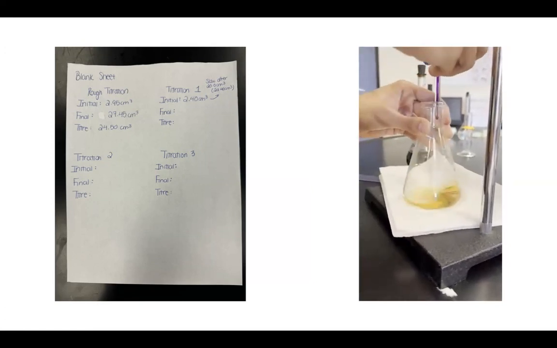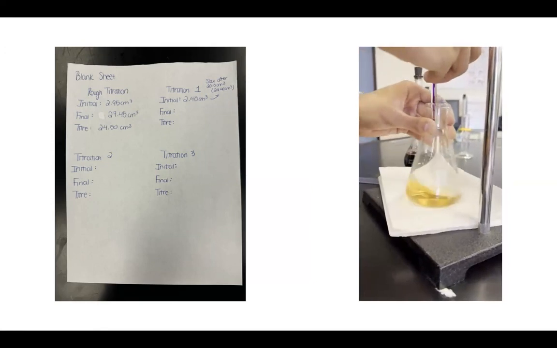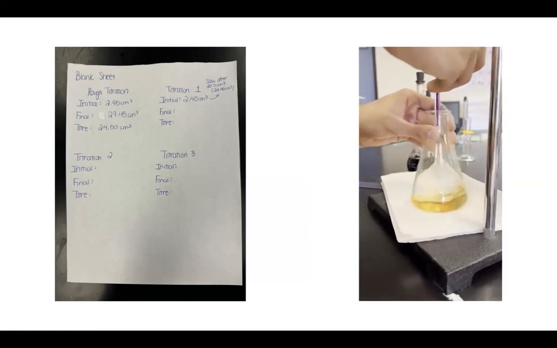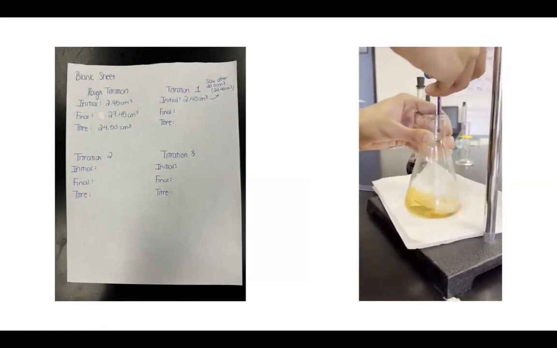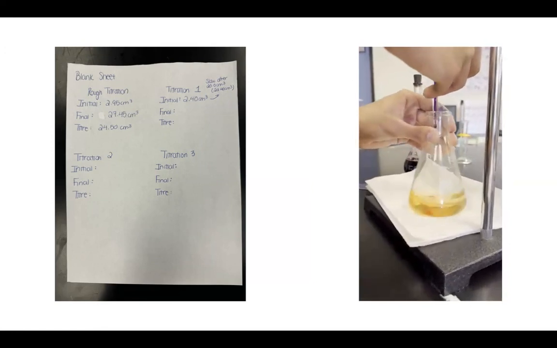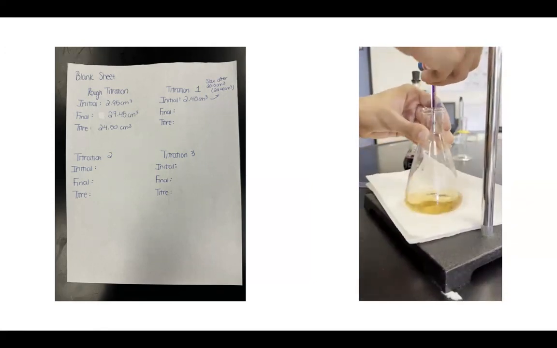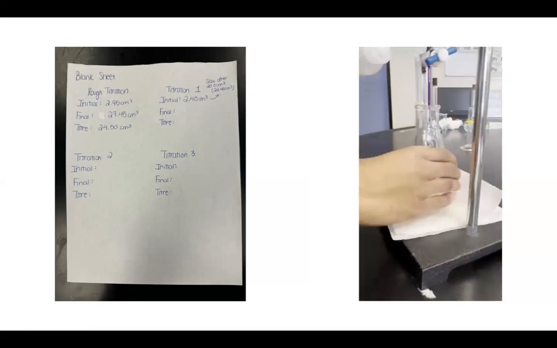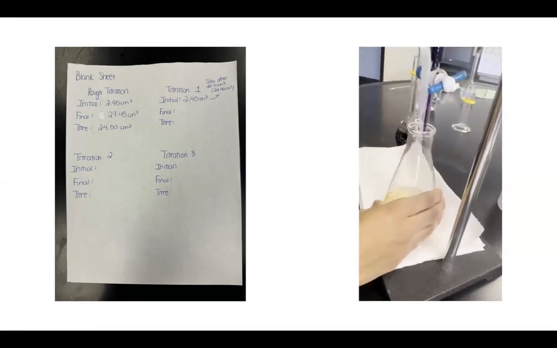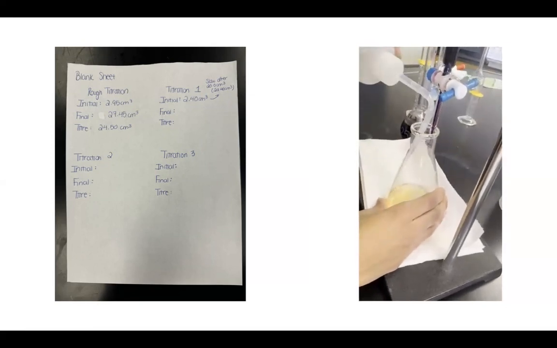Remember, we're being a lot slower and going drop by drop because these are the accurate titrations and will determine our calculations in part B of the question. As you can see, I got a drop on the side of the conical flask, so you can just rinse that with distilled water.